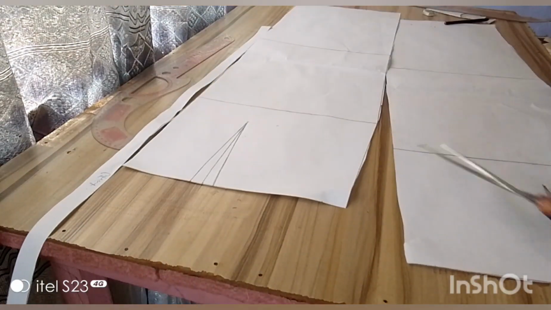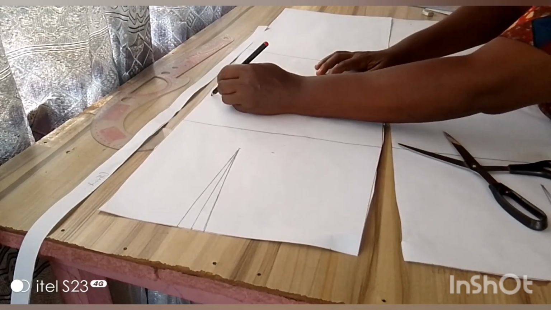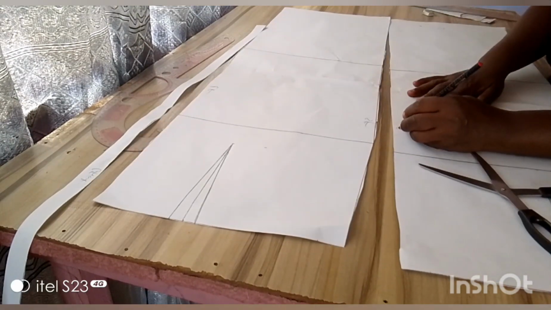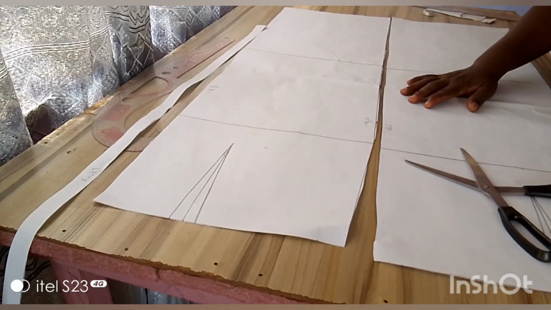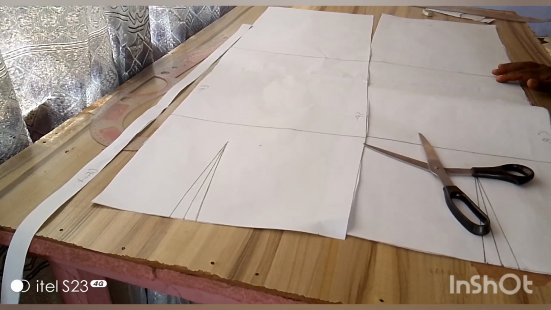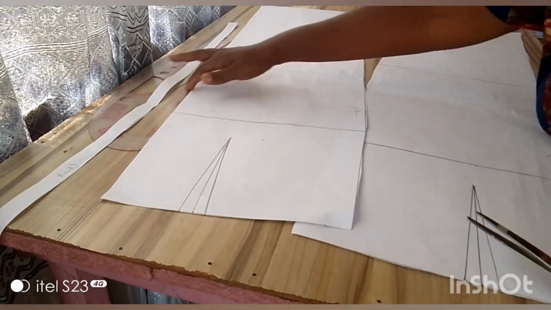So here it is. Make sure you label it so that you won't mix them up. Here is the center front. Here is the side front. Here is the side back. Here is the center back. Make sure you always label them so that you won't mix them up. This is the front and this is the back.